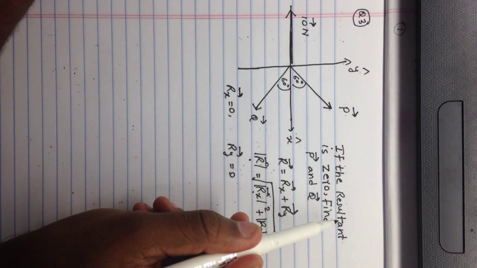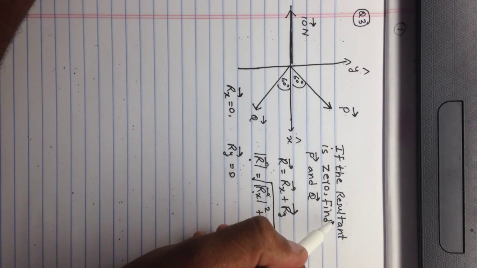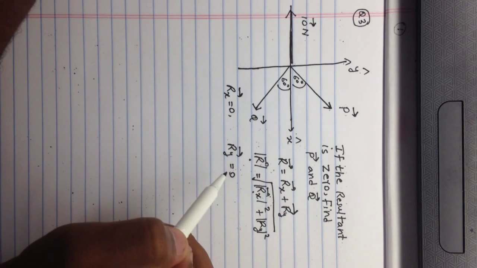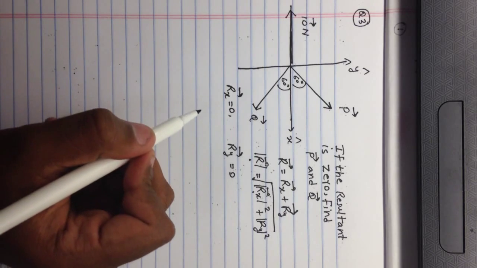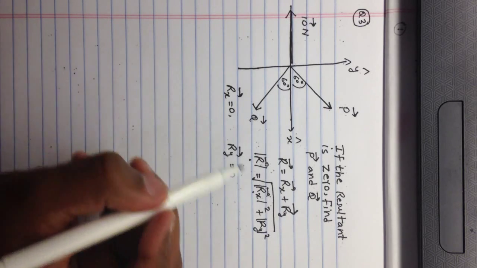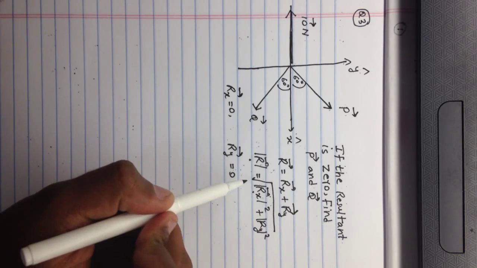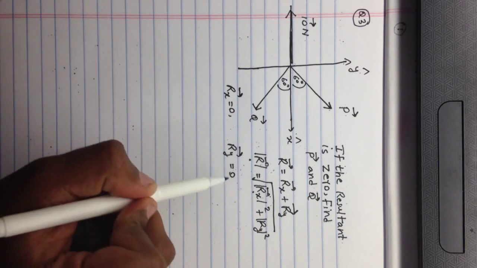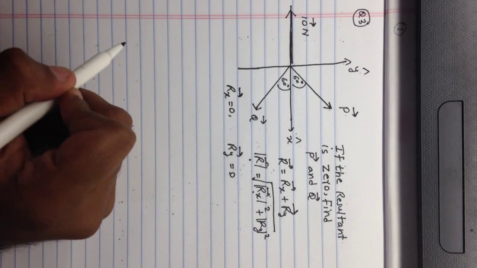So when they say the resultant is 0, it means the magnitude of the resultant vector is 0. If the resultant is 0, the magnitude of Rx and Ry should be 0, or the Rx and Ry vectors should be 0.